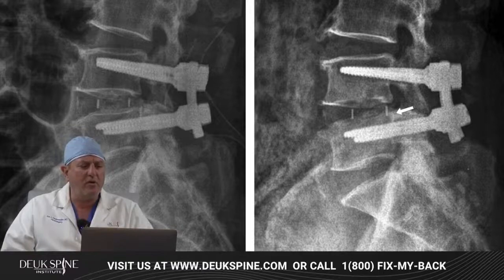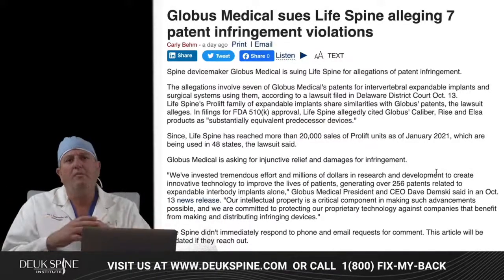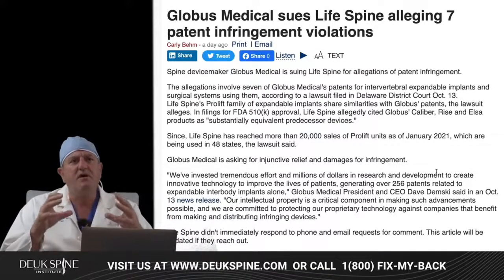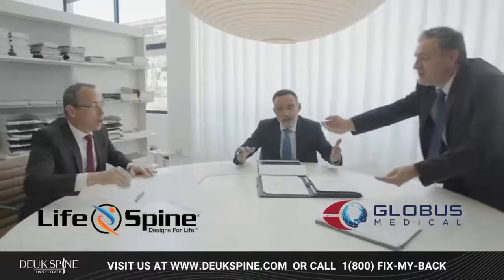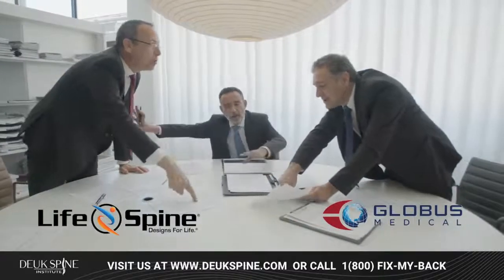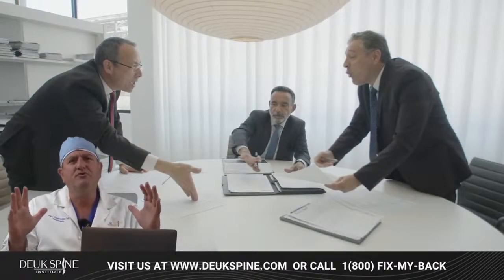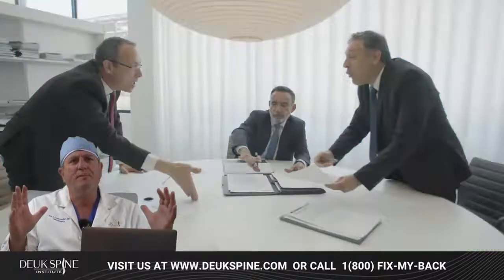So here we have an article about Globus Medical suing Lifespine, alleging patent infringements and violations. What's the big deal? Well, these companies are literally fighting in court, suing each other over who's going to get the money and profits when it comes to surgeons putting screws and cages into your body. So stop right there. Why are we putting screws and cages any more into people's spines?